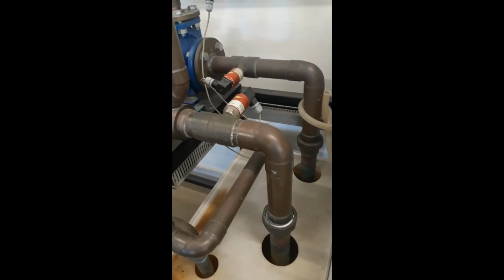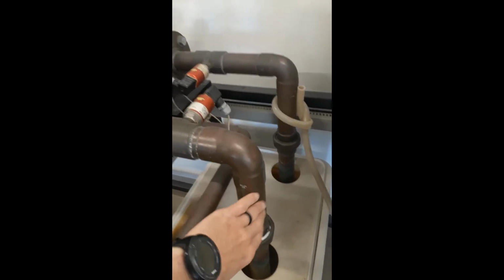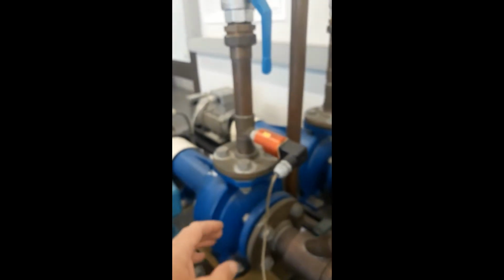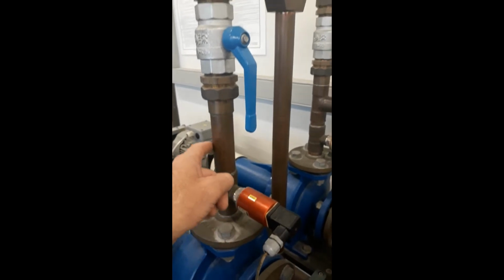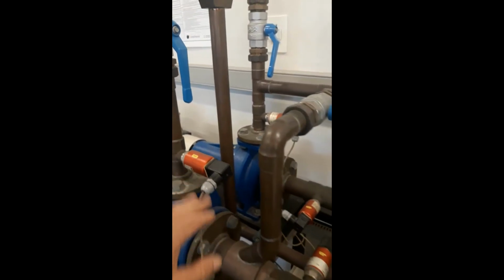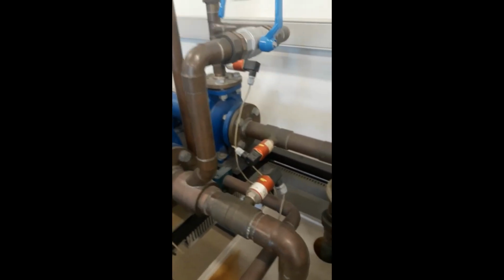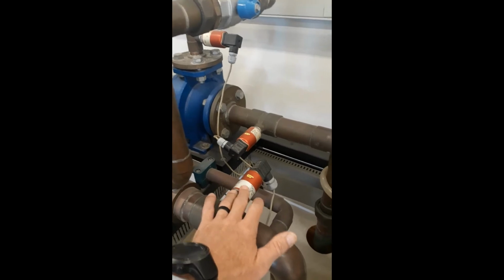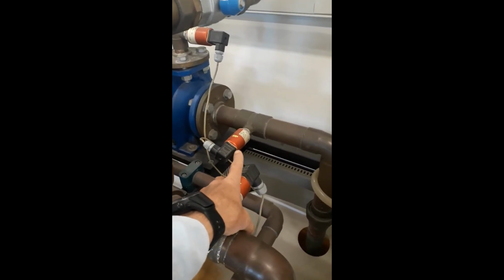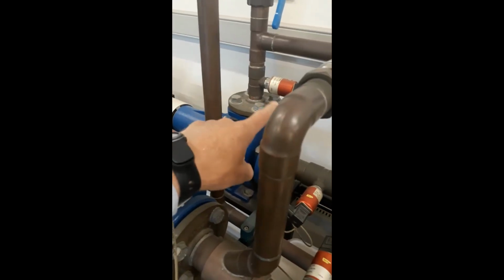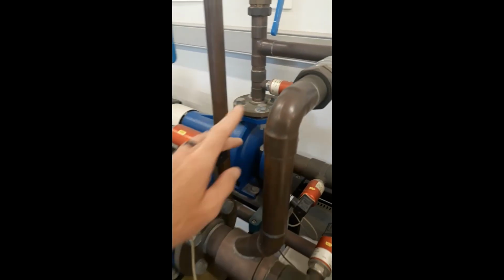And these big lines are the suction lines, the inlet lines. And then these over here are the delivery lines. This little red sensor is a pressure transducer. Here's the inlet pressure for pump number 2, there's the inlet pressure for pump number 1, and this is the outlet pressure for pump number 2, outlet pressure for pump number 1.